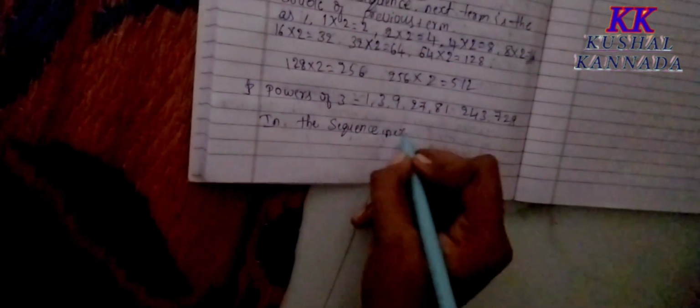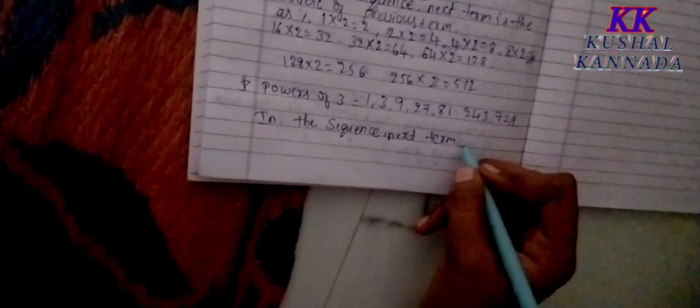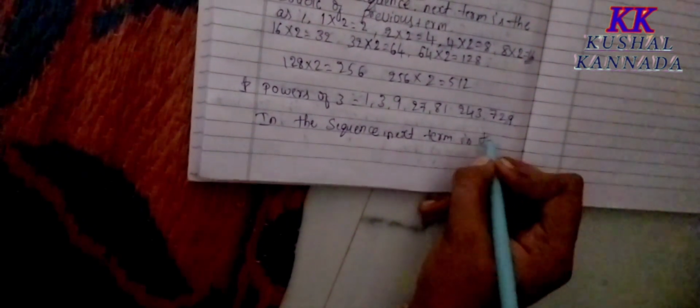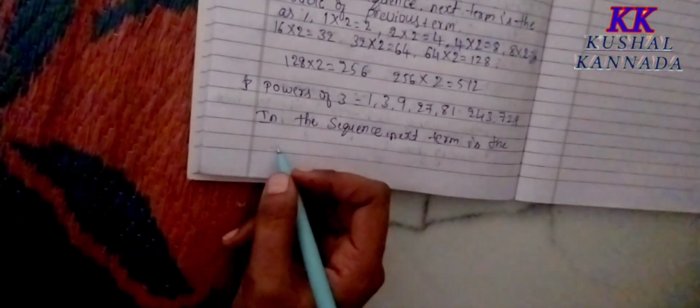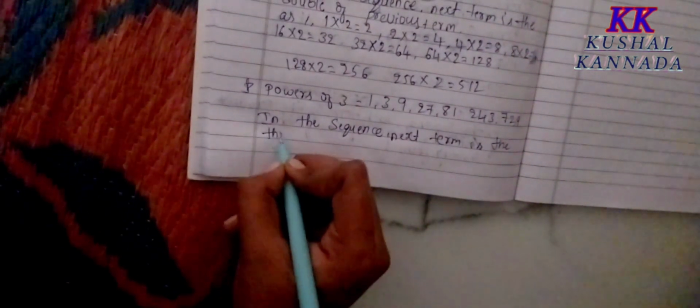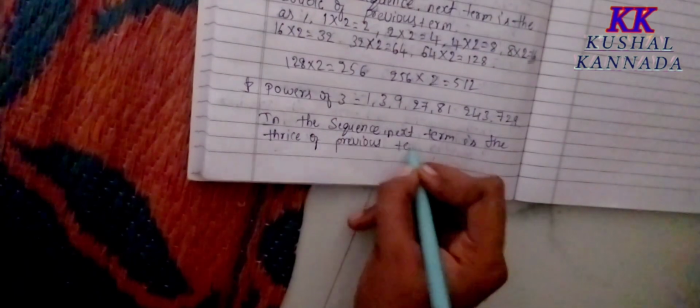In the sequence, next is the thrice of the previous term.